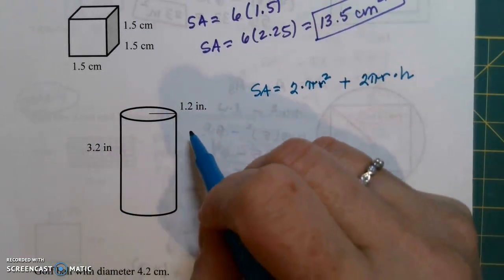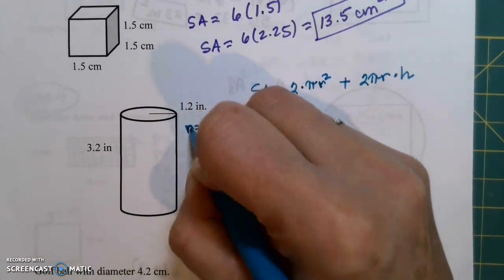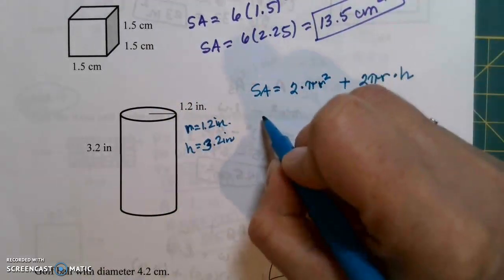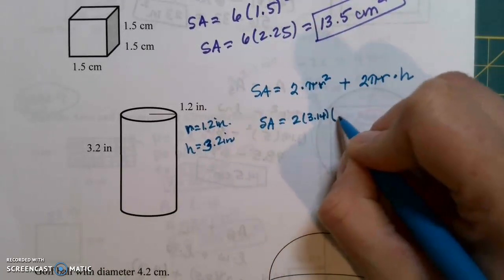So radius is 1.2 inches and height 3.2 inches, using 3.14 for pi.